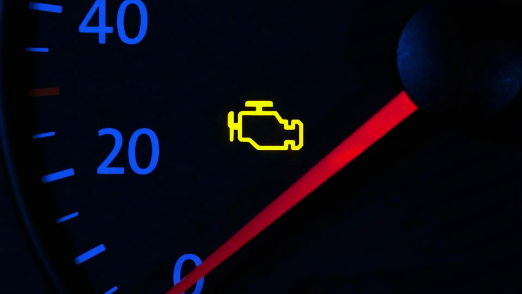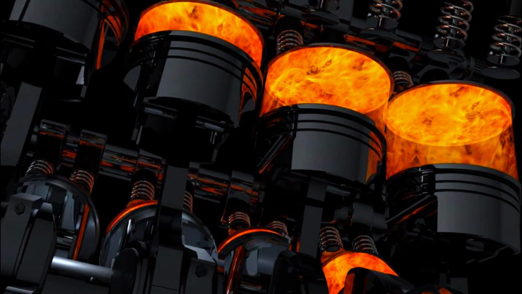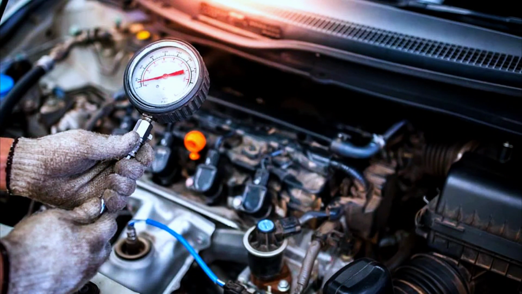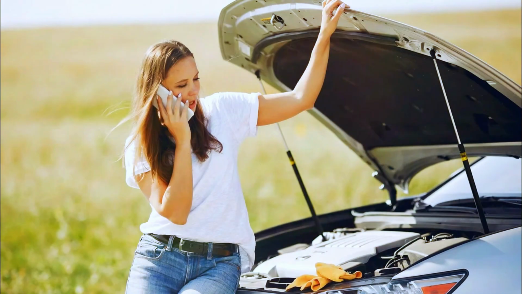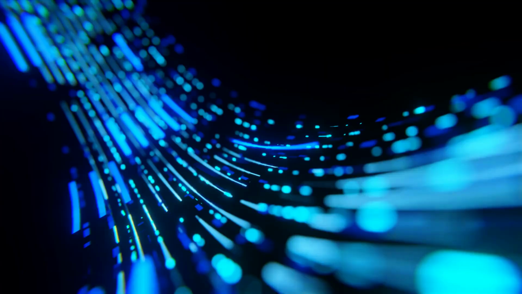Check engine light on the dashboard. Engine misfires. Poor engine performance. Difficulty starting. Engine stalling. Unusual noises.